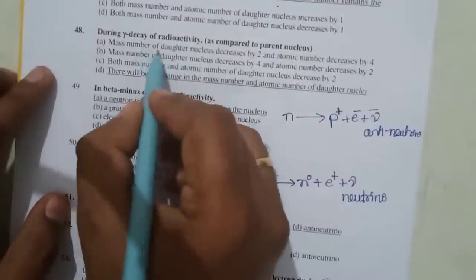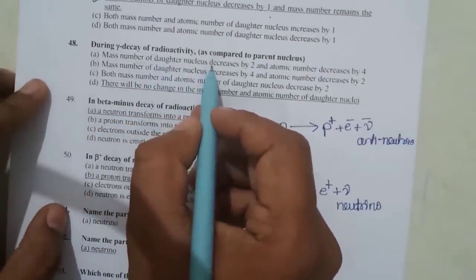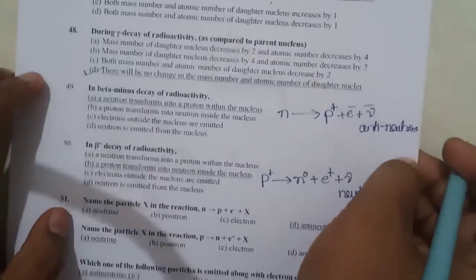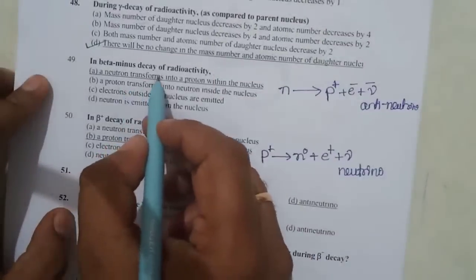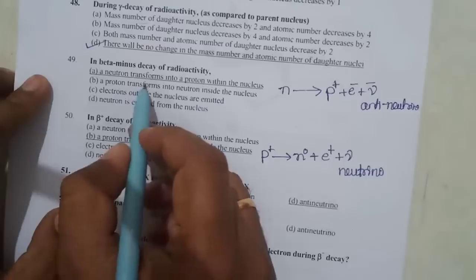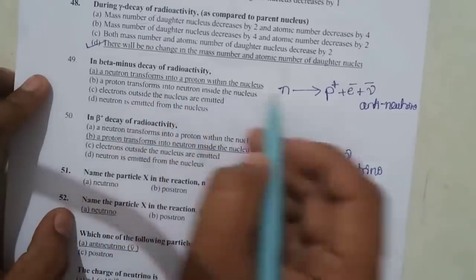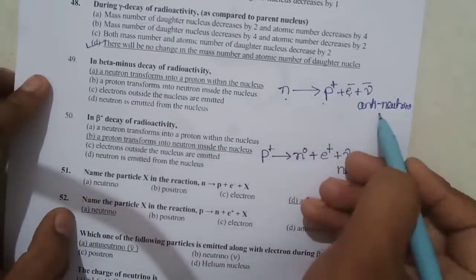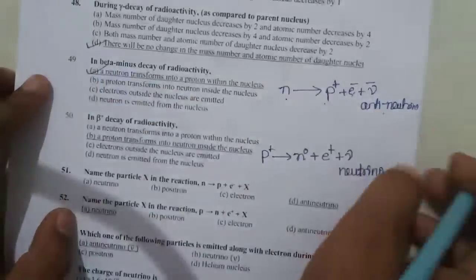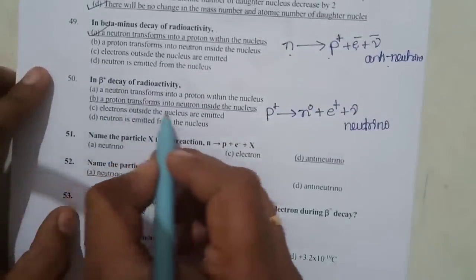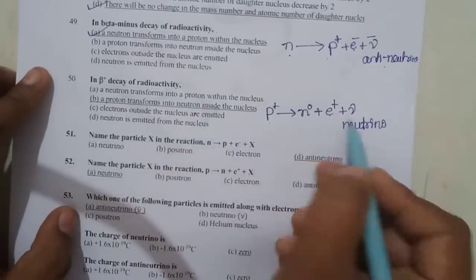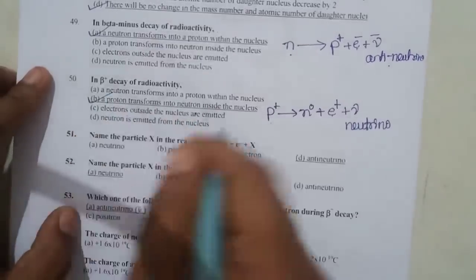During gamma decay of the radioactive substance, there will be no change in the mass number and no change in the atomic number. In beta minus decay, a neutron is transformed into a proton within the nucleus. Neutron transforms into proton, electron is emitted and antineutrino is emitted. Therefore, option A is correct. In beta plus decay, a proton is transformed into a neutron inside the nucleus: proton to neutron plus positron plus neutrino. Therefore, option B is the correct one.